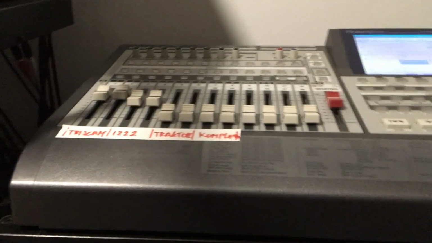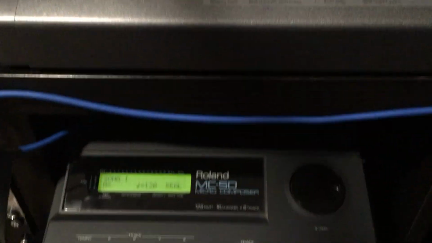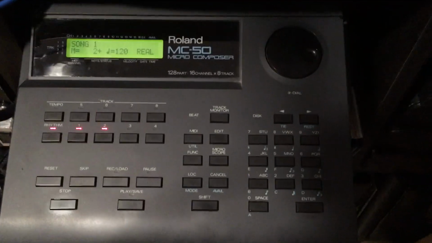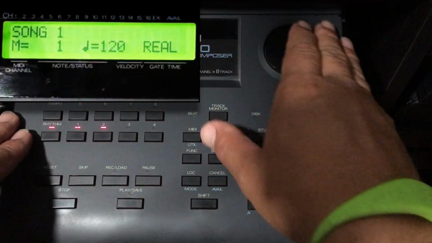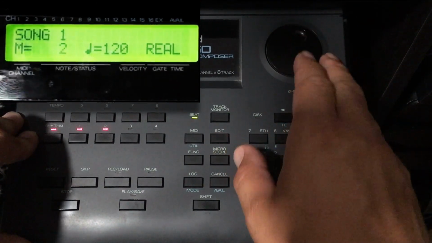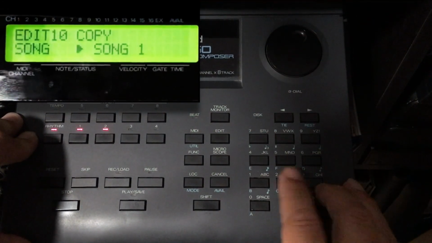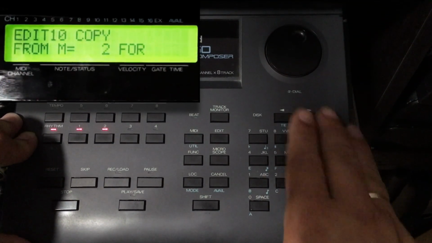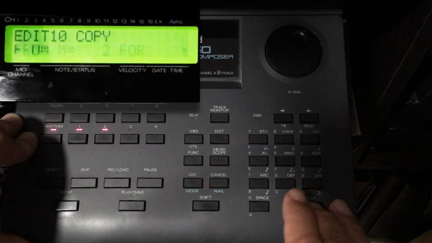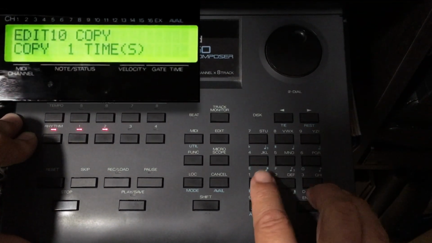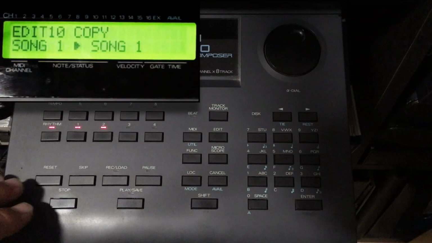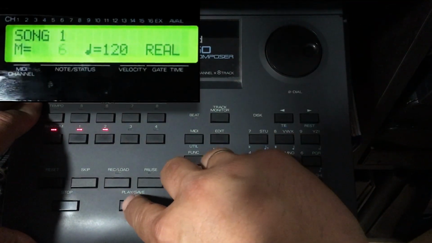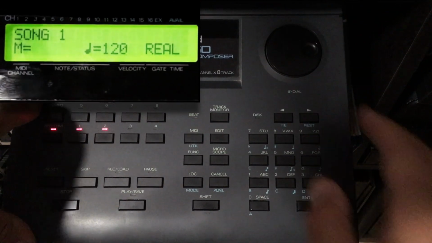Back to the MC-50, because now I'm going to show you how to record this in step time mode. So I'm going to copy the riff. Track number 2, measures 2 to 5, because 5 measures. Measure 6, and I want to copy it one time. Yes. So those 4 measures are copied, and when I push play here, then we hear the same.